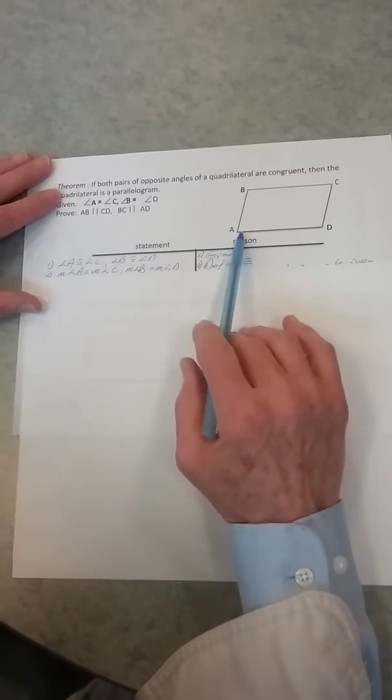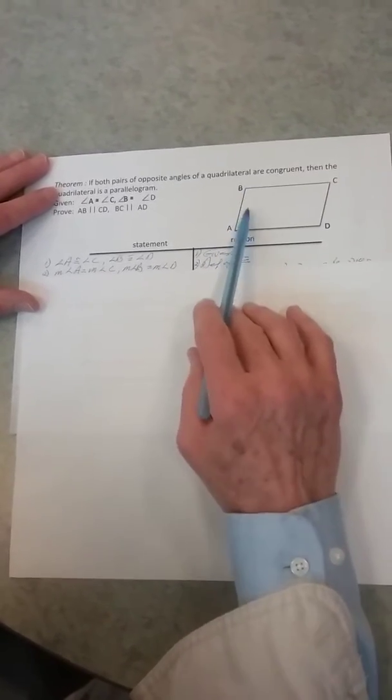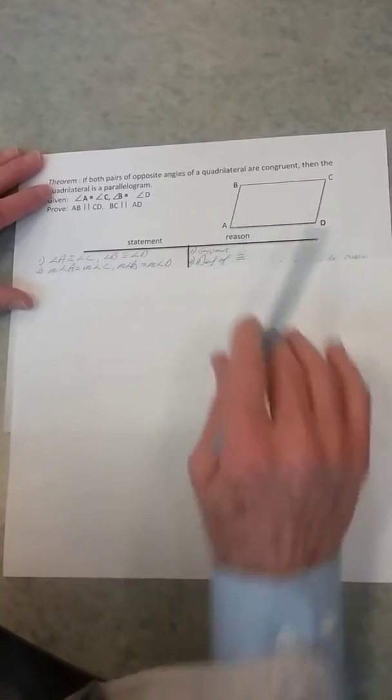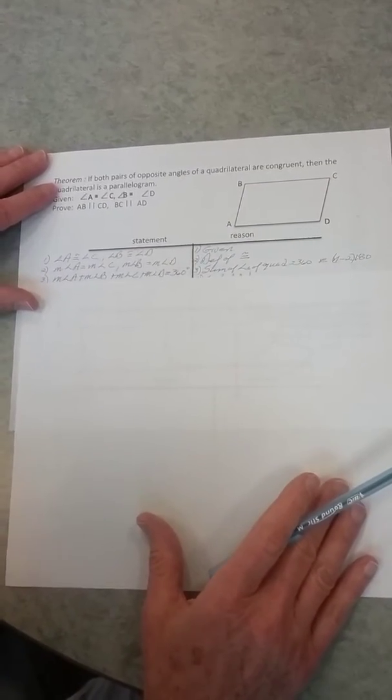And in trying to find a strategy to prove these lines are parallel, we know we can use either alternate interior angles or consecutive interior angles, and in this case, it looks like consecutive interior angles is going to be our path to solving this.